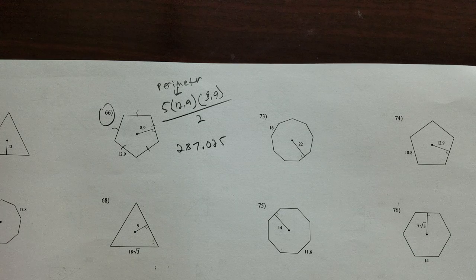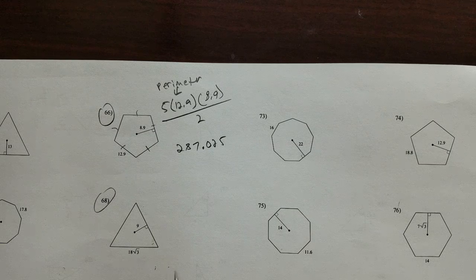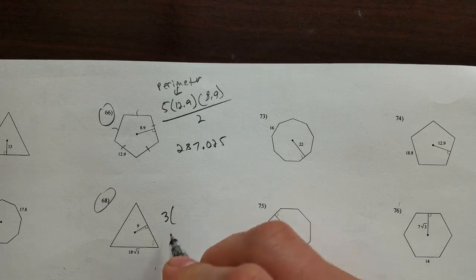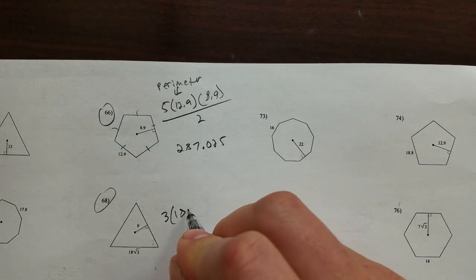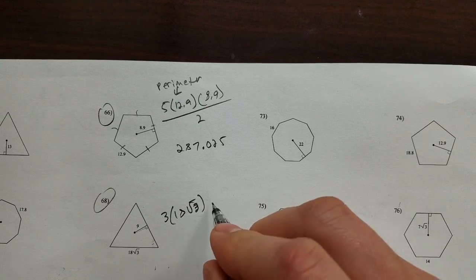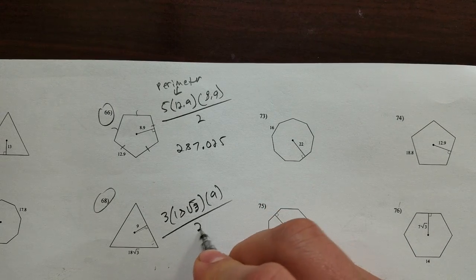That's it. So the only real challenge we can have that I'm not really talking about is if there's a radical in it, and that's why it's in this section. So if we look at 68, we are given the apothem and one side length. So we're just going to take the number of sides times the side length, 18 square root of 3, times the apothem over 2.